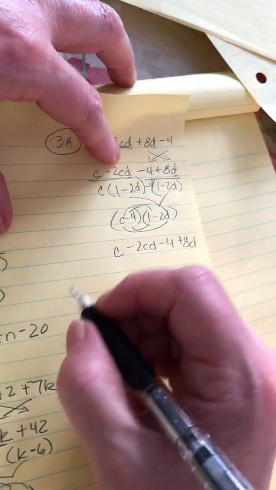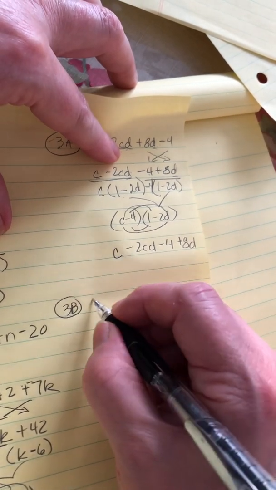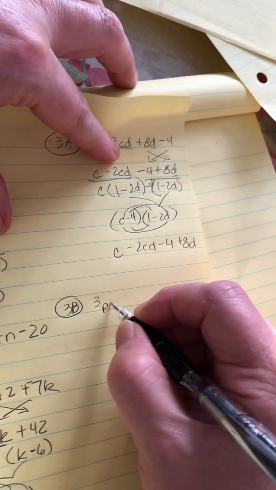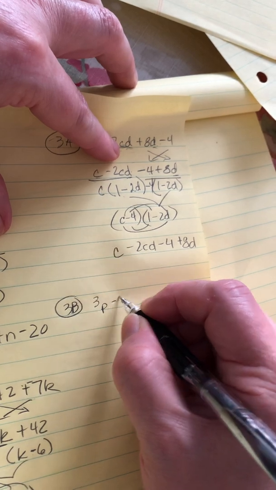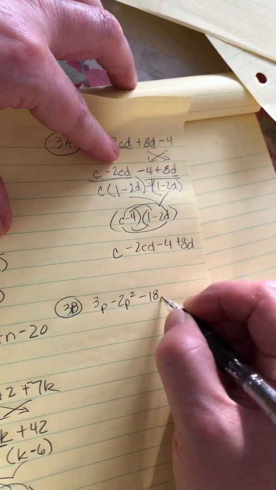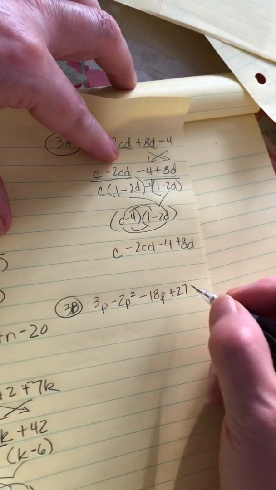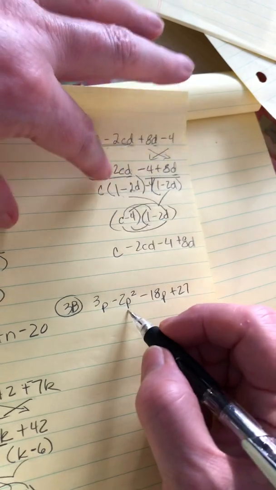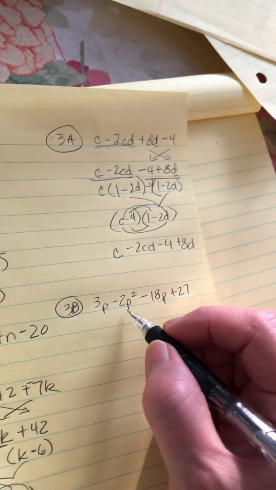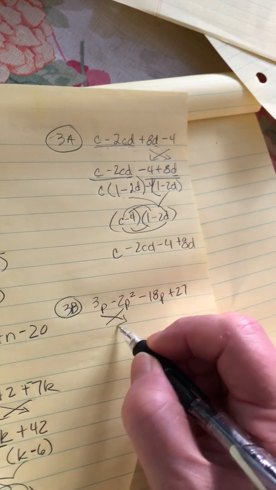3p minus 2p squared minus 18p plus 27. This isn't really standard form, because standard form would put this first, so I'm going to switch these two around.